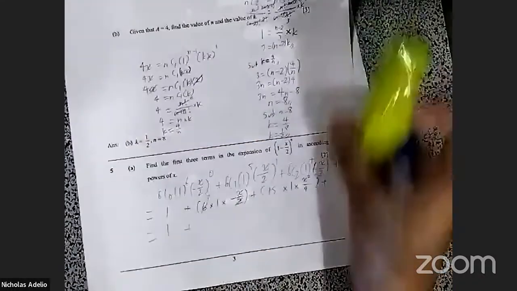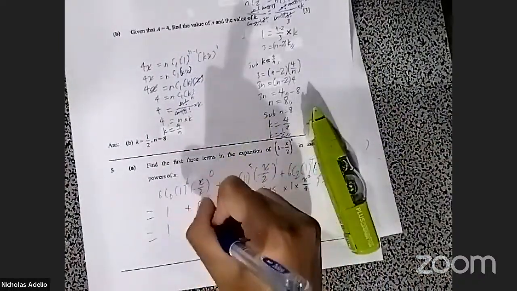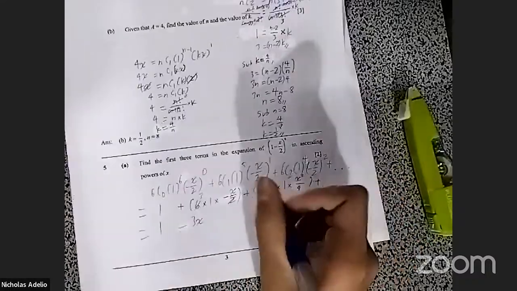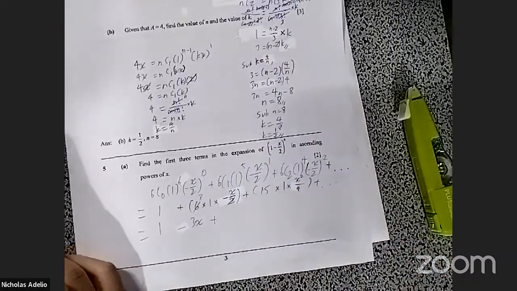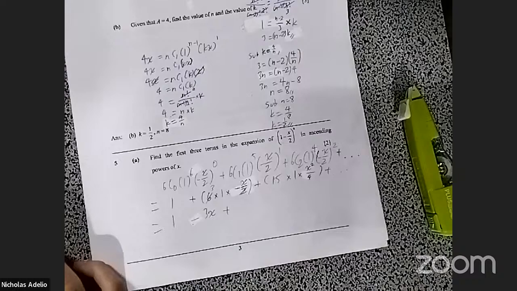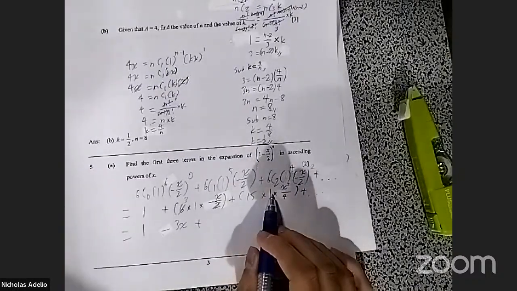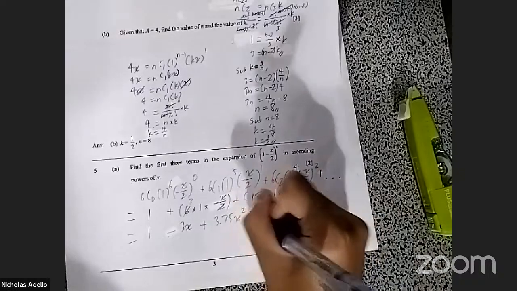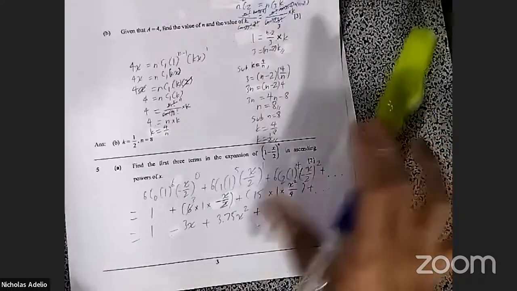Negative 3. Today your correction pen is cooperating. I like it. And that should be 15 times 1 times 1/4. 15 times 1 times a quarter, which should just be 3.75 x squared. Okay lah. Can also lah. Should work.